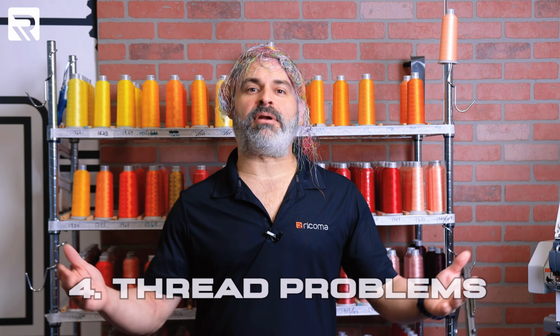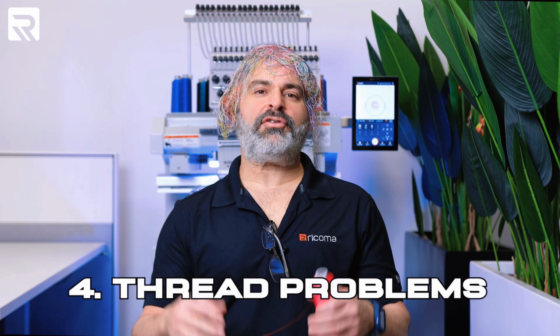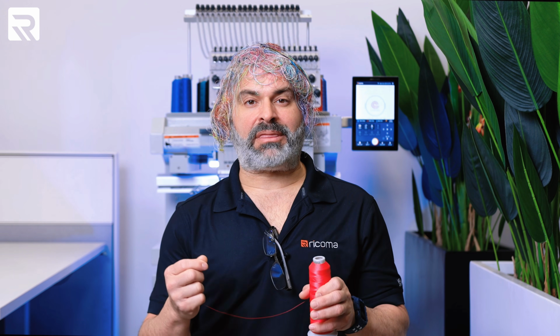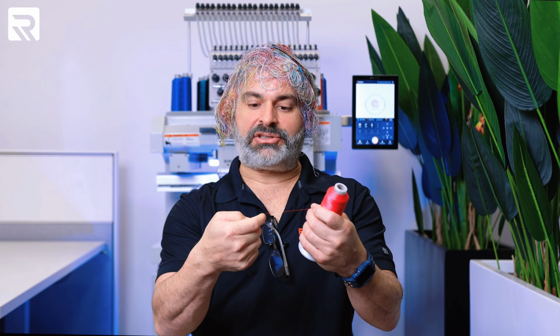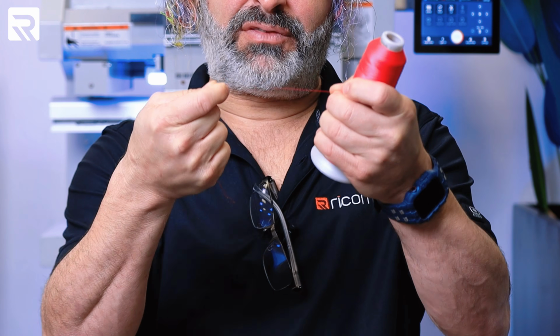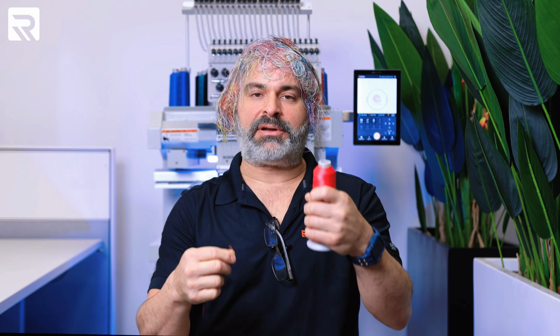Number 4, thread problems. If your thread keeps shredding or breaking, it might be because the quality of the thread you're using is not that great. Now, tension is one thing, but we'll get to that. When you're buying your thread, make sure you get a high quality thread. When you're trying to break it, it should feel like it's almost cutting into your skin before it breaks. See, that's some good thread right there.